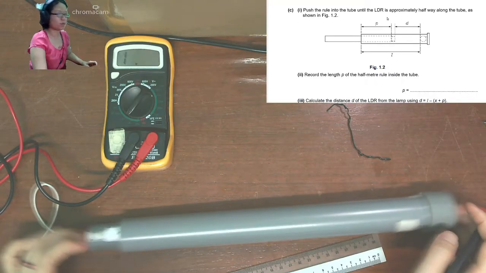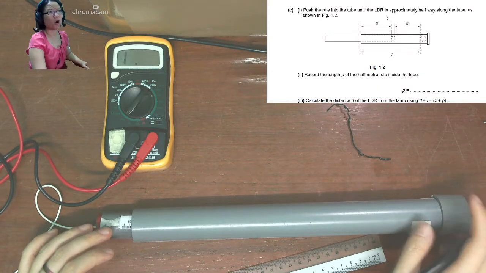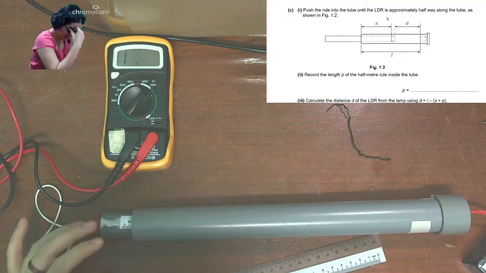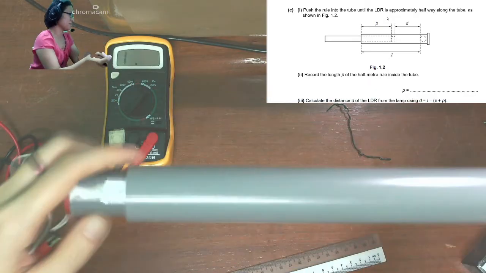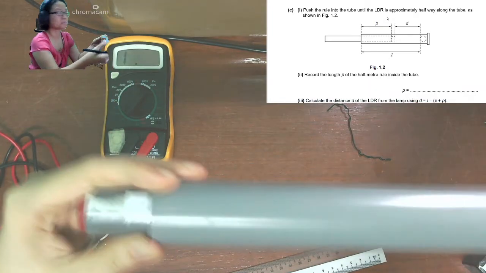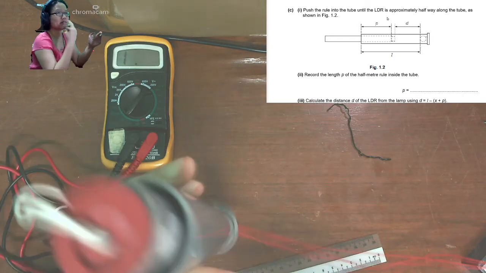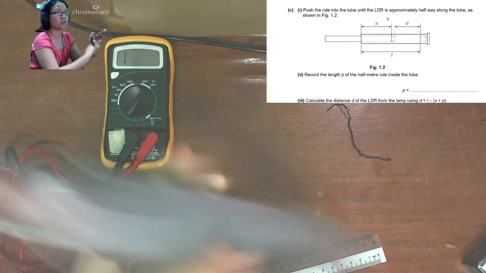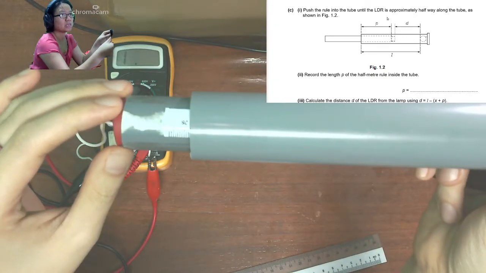So what I do is I put everything inside. This is the full way point. Is there such a thing? All the way. Sorry, my brain is very messed up. Anyway, this one is already all the way inside. You can see I put it like this. Gravity has pushed it all the way inside, so I'm just going to tilt it this way.